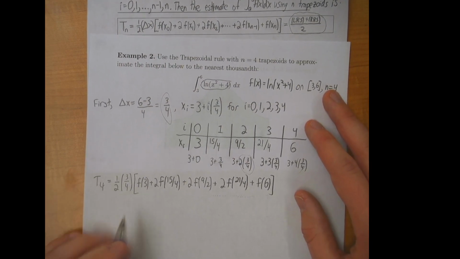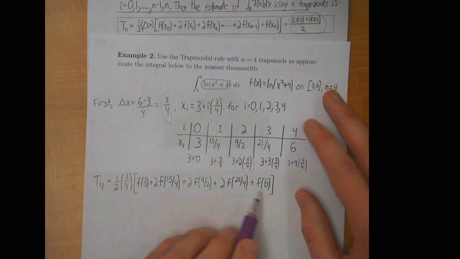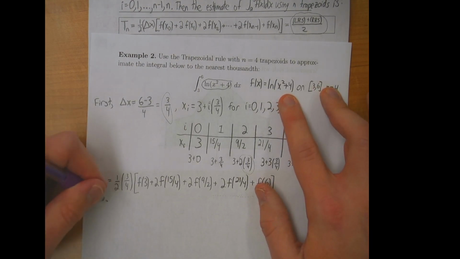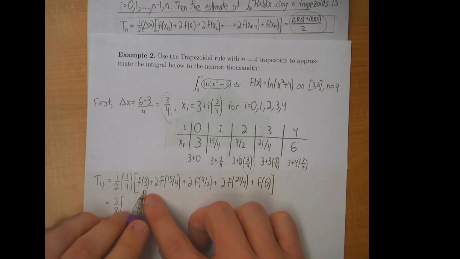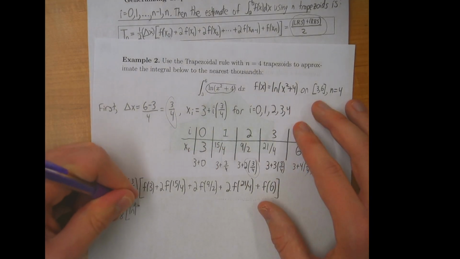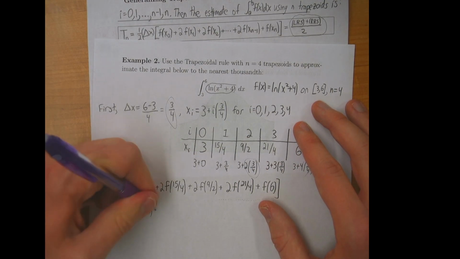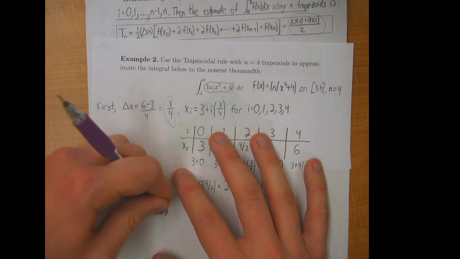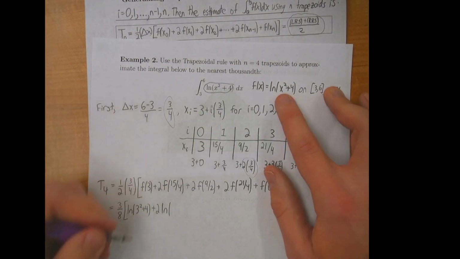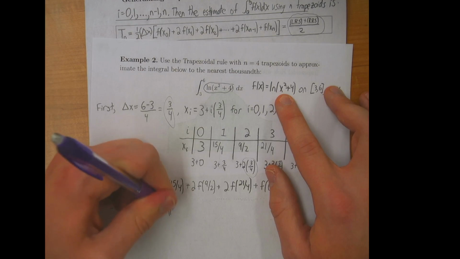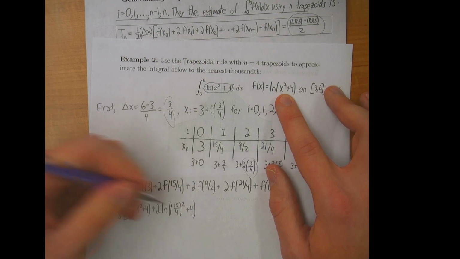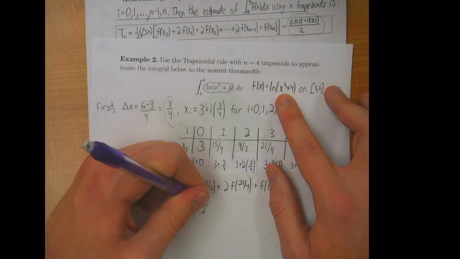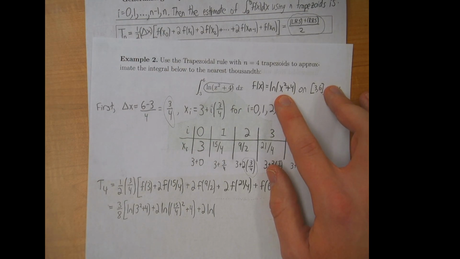So, now that we have that, let's go ahead and plug each of these values into our f of x function we have here. So in this case, we have 1/2 times 3 fourths, so 3 over 8. So if we let x equal 3 here, we should have natural log of 3 squared plus 4, plus 2 times natural log of the quantity 15 fourths squared plus 4, and then plus 2 times natural log of 9 halves quantity squared plus 4.